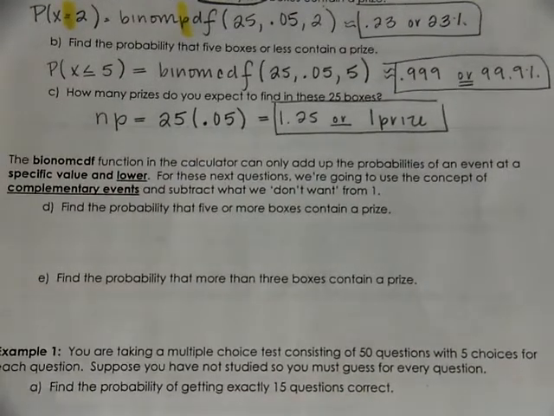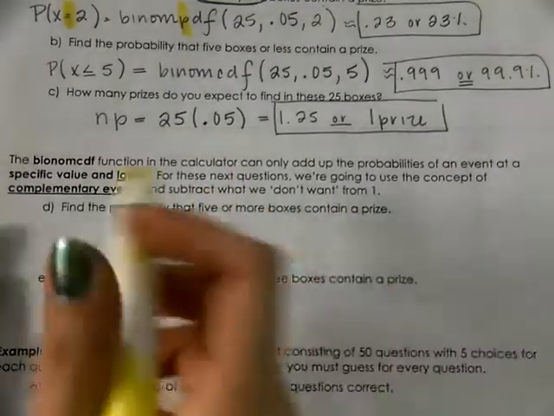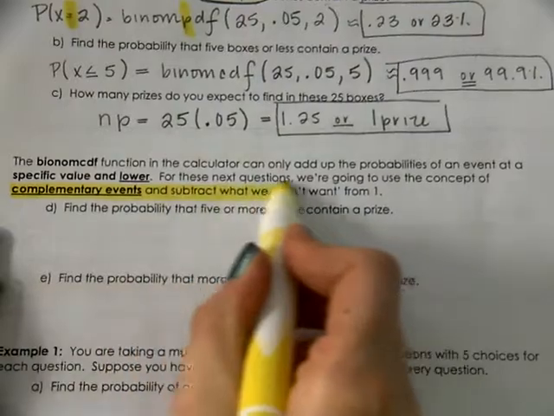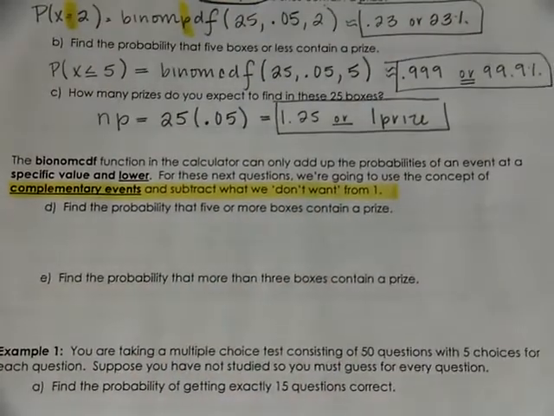Okay, so keep in mind, you guys, the CDF function can only add up the probabilities of an event that are a specific value and lower. Well, what if you want a value and higher? Okay, you got to use complementary events. Okay, so remember, for complementary events, we're going to subtract what we don't want from 1.